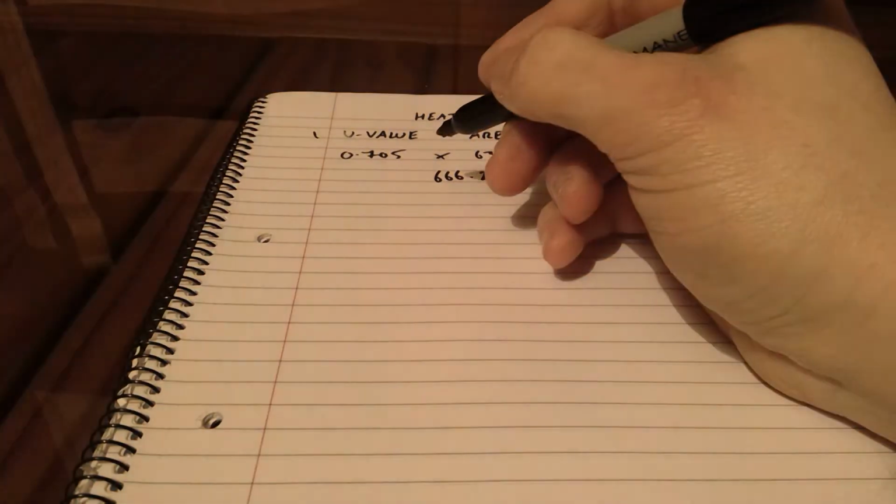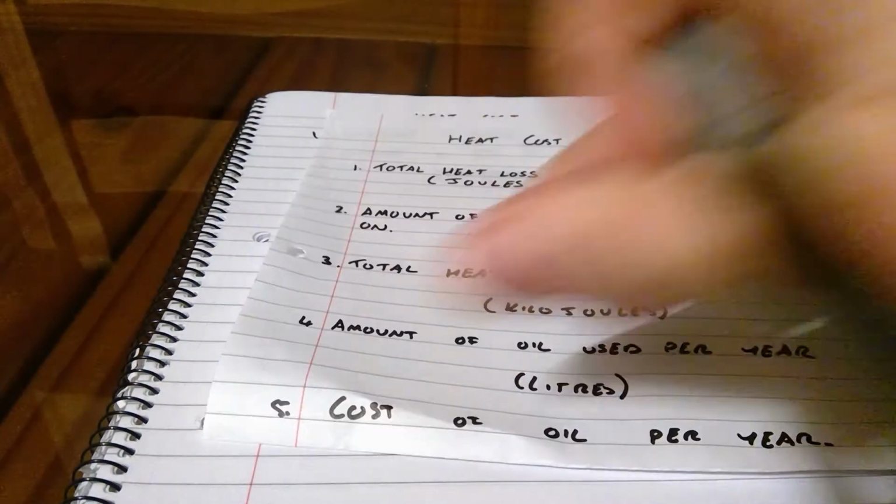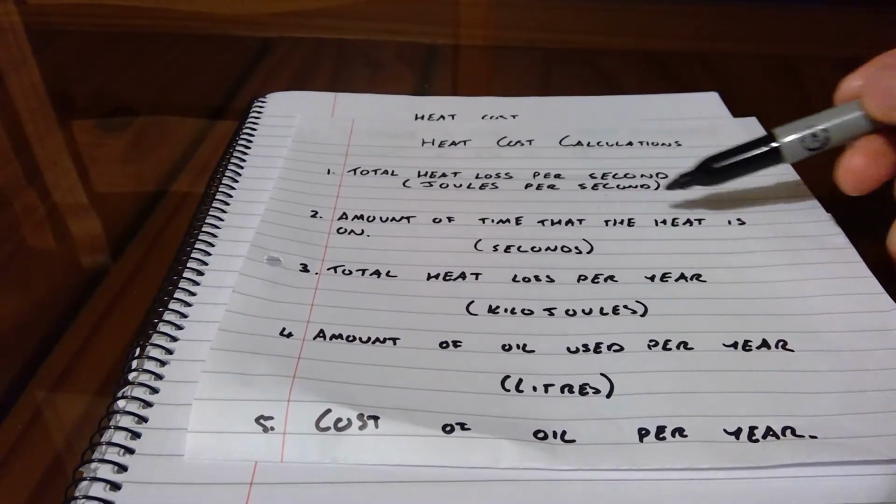Okay, now step 2, we need to calculate the amount of time that heat is on. Again, we need to find out how many seconds that heat is on.